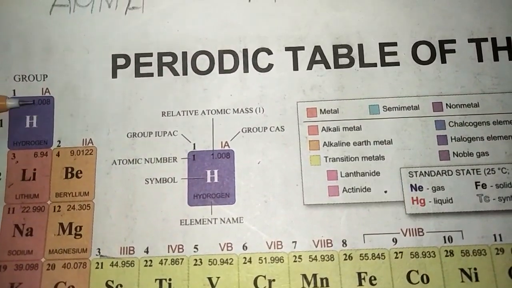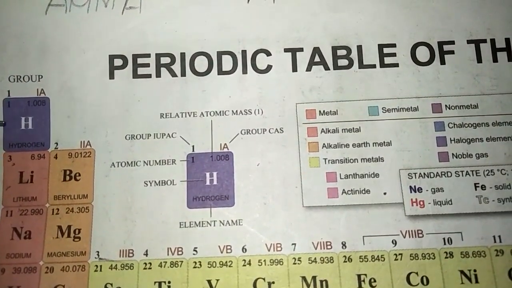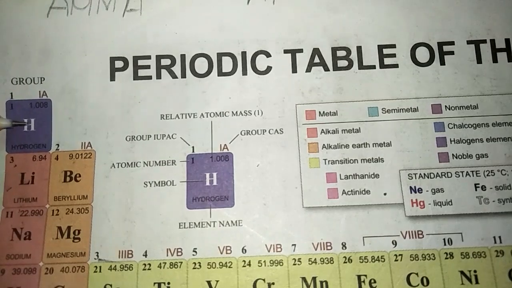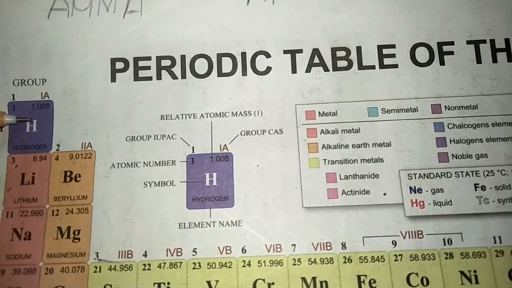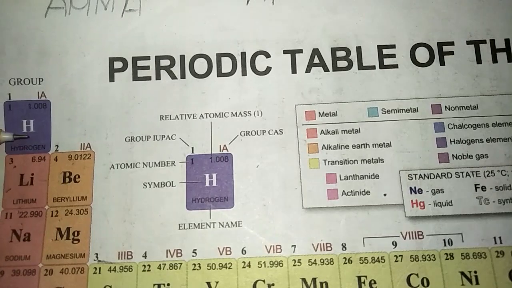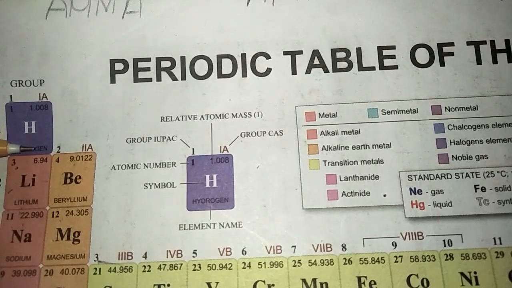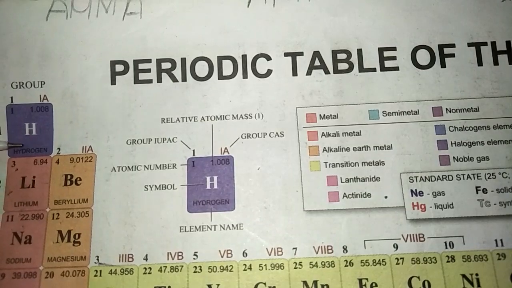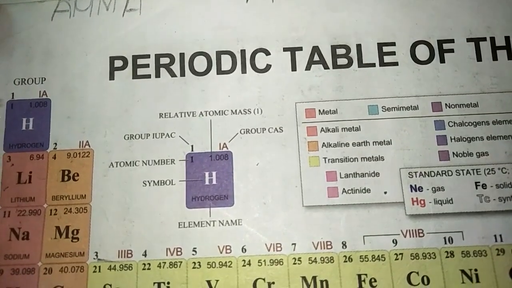And here in group 1, hydrogen we have given the first position because its atomic number is 1 and mass number is also 1. It's not a correct position, but even though its atomic number and mass number are 1, there is no other way. So in both Mendeleev's periodic table and the modern periodic table, hydrogen occupies the first position because its atomic number and mass number are 1.